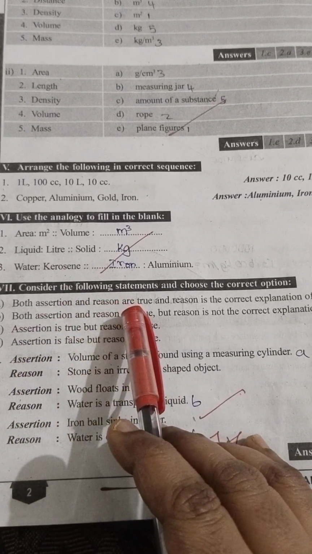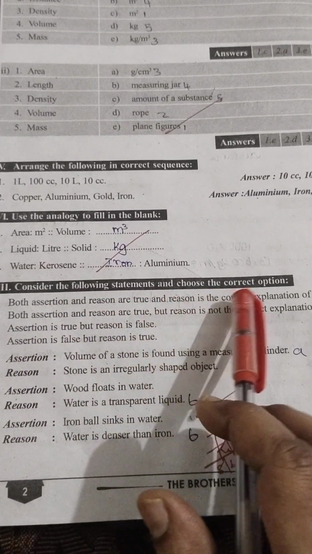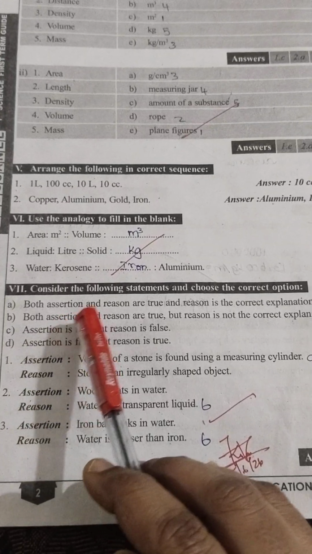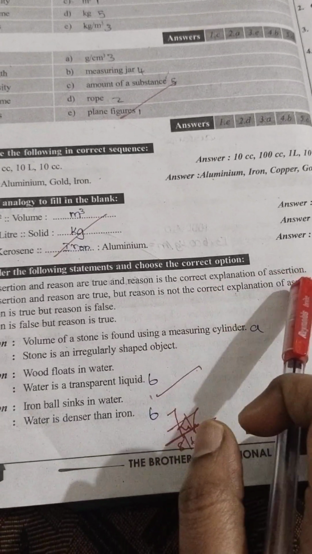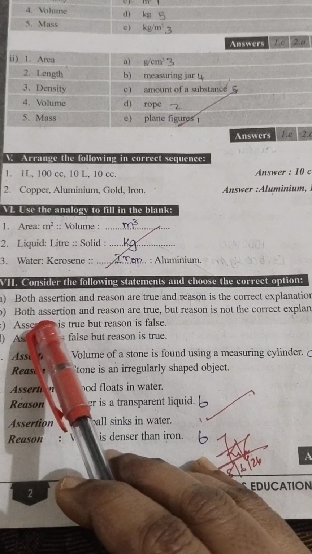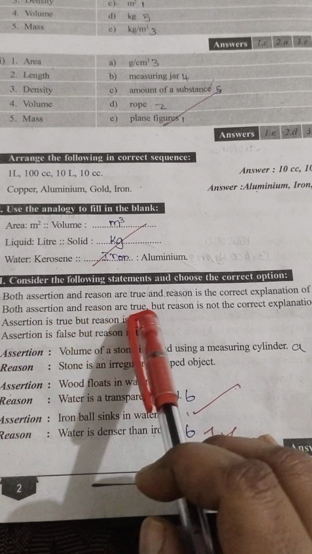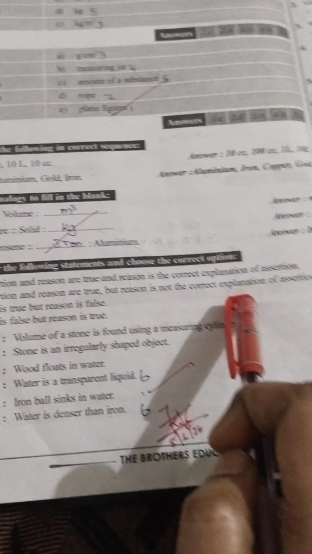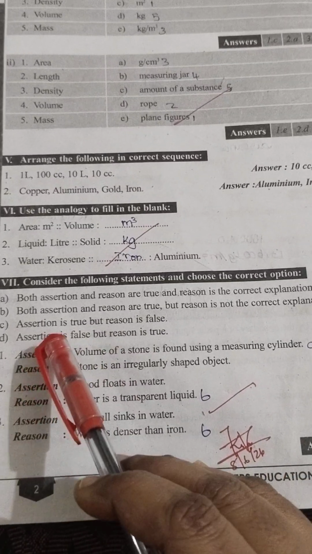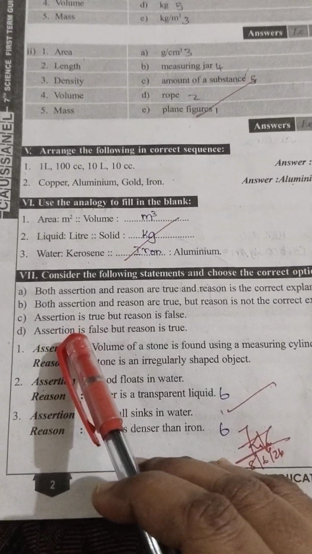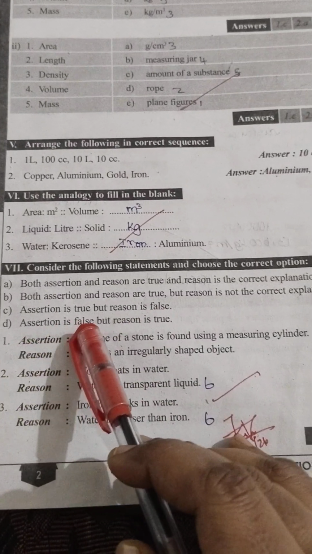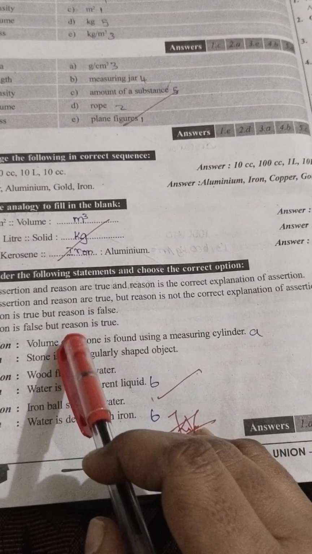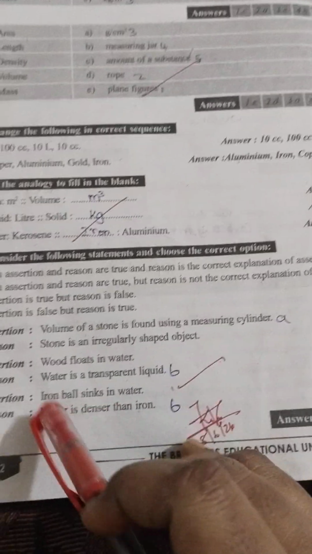Assertion and reason: consider the following statements and choose the correct option. A: Both assertion and reason are true and reason is the correct explanation of assertion. B: Both assertion and reason are true but reason is not the correct explanation of assertion. அப்புறம் C வந்துட்டு, assertion is true but reason is false. D, assertion is false but reason is true.